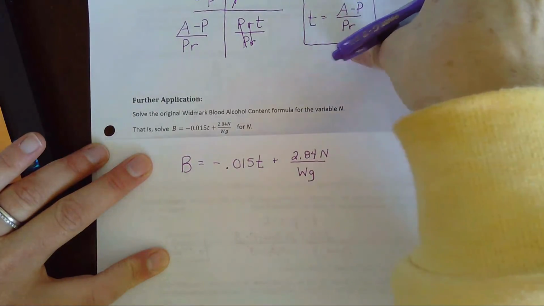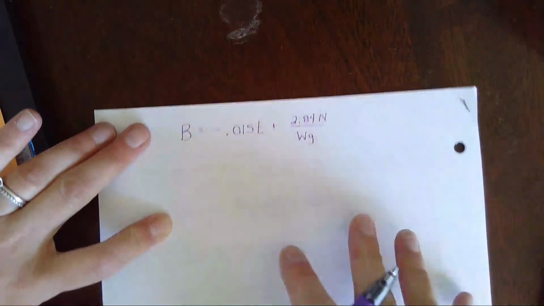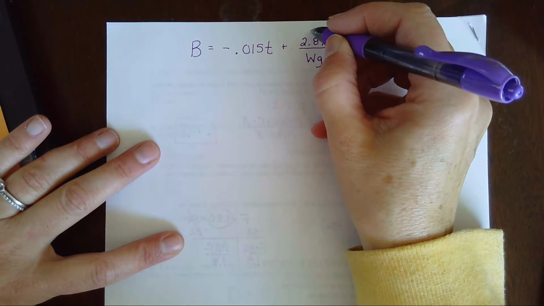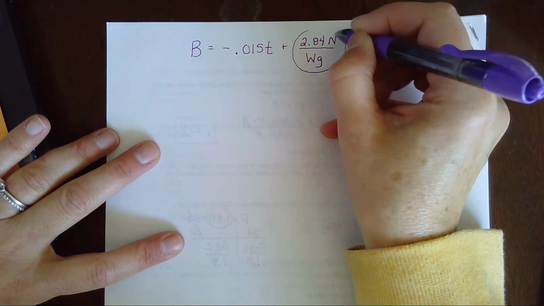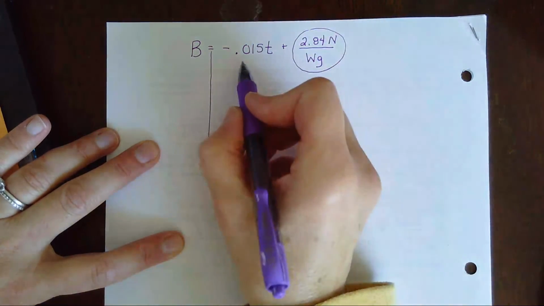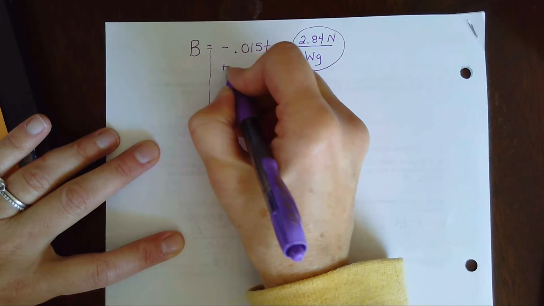All right, ready? So this is the formula we're trying to solve for n. This is the term that has the n in it. So let's undo subtraction by adding.